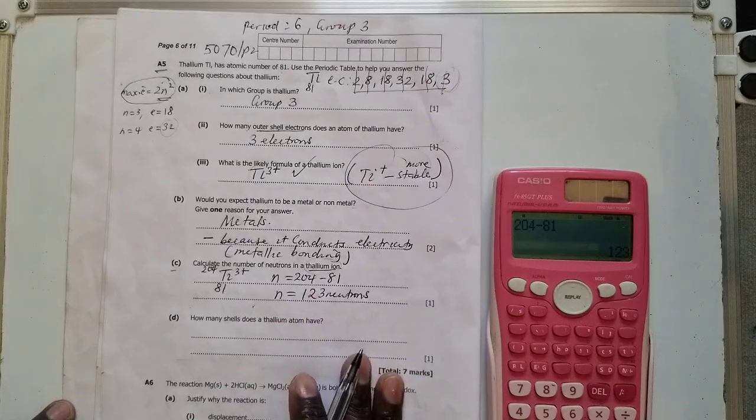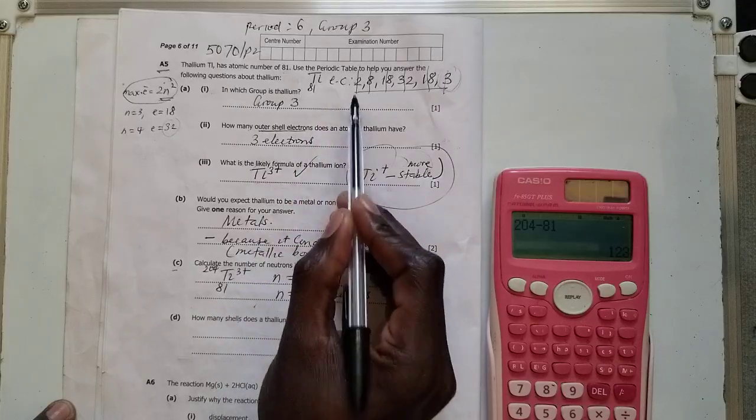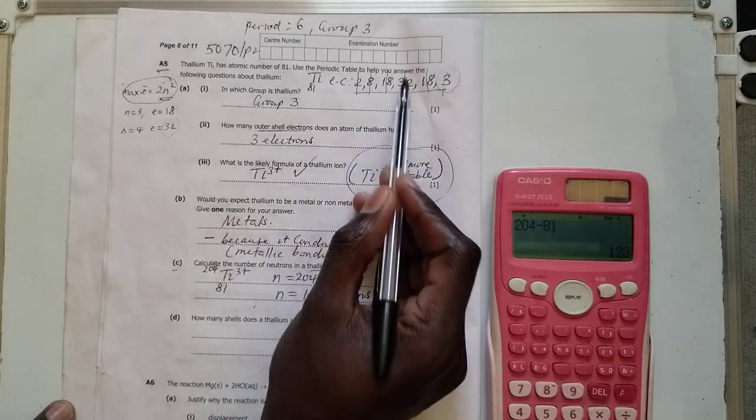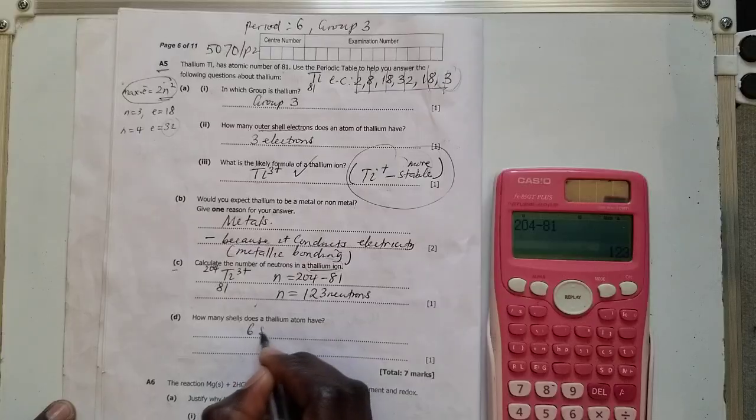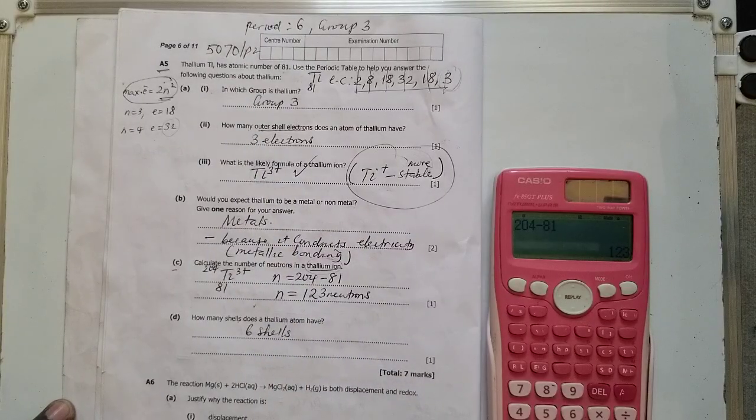And then it says, how many shells does a thallium atom have? So remember what I said, how many shells? 1, 2, 3, 4, 5, 6. So it has 6 shells. No wonder I said it is simply in period 6.